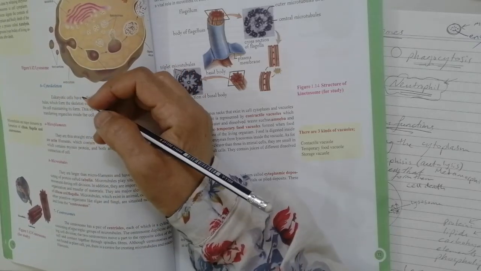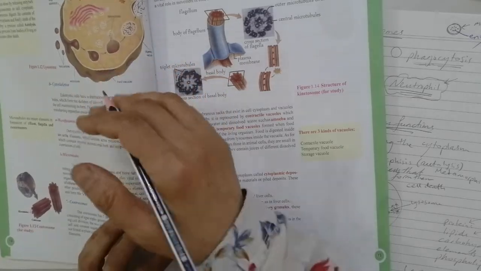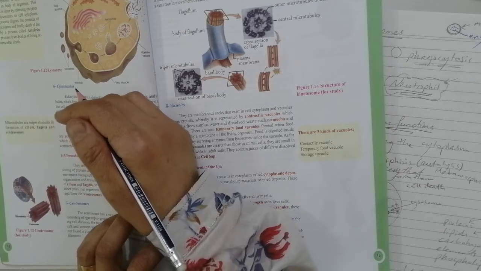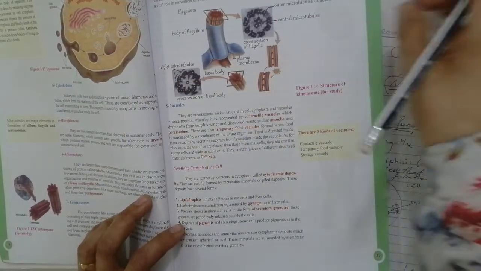Define autolysis: it is a process of living bodies' lysis by releasing of lysosome enzymes that cause cell death and disappearance.